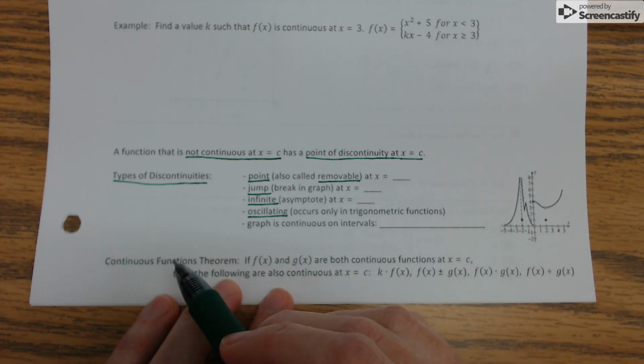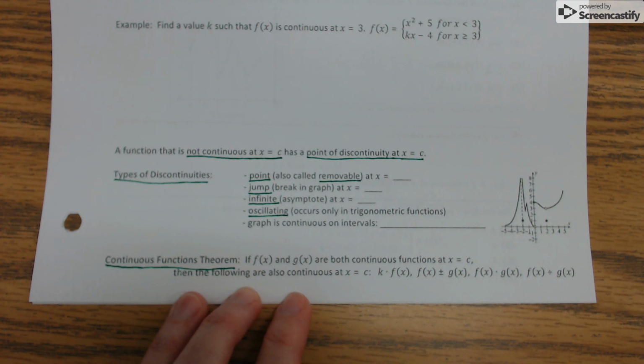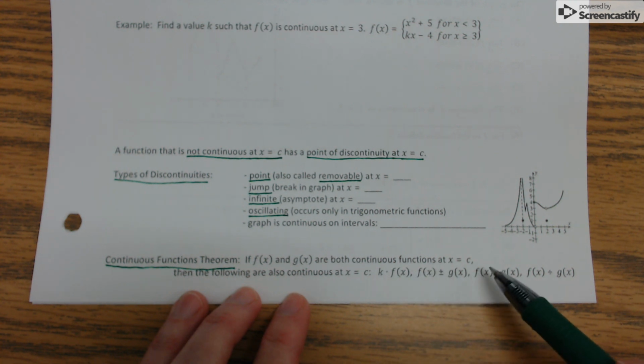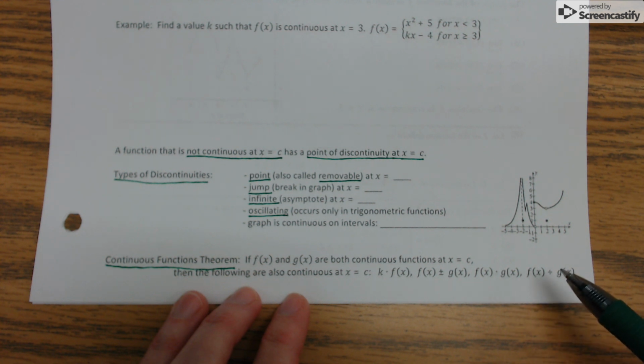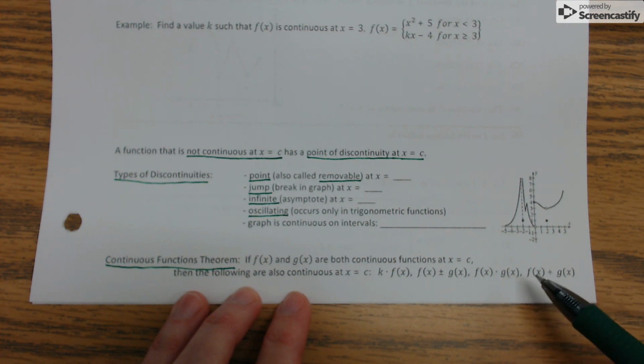And I want to talk about one more thing. So the last thing we're going to discuss is something called the continuous functions theorem. And it's not a theorem that we have to work out examples for necessarily, but it's a fact that is nice to know about continuous functions. And that is, if you have 2 or more continuous functions and you combine them in different ways, for example, multiplying them by a constant, adding, subtracting them, multiplying or dividing them, the result is always continuous. So continuous functions have that unique property that any combination is continuous as well.